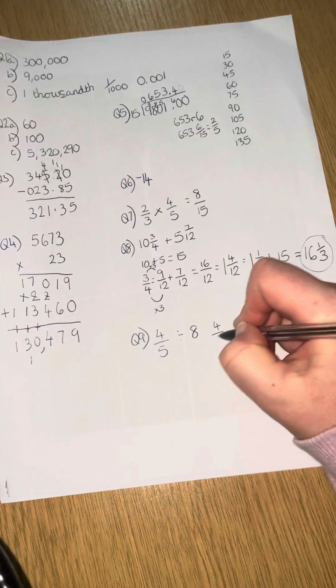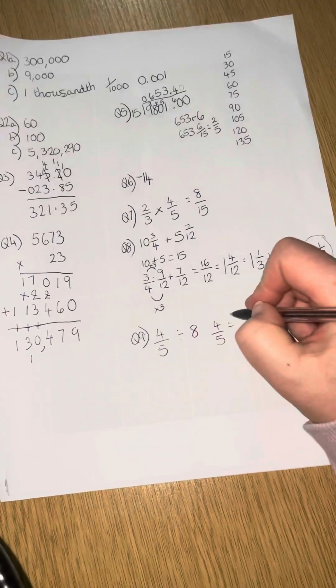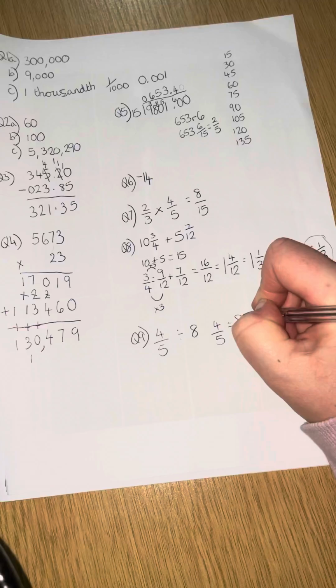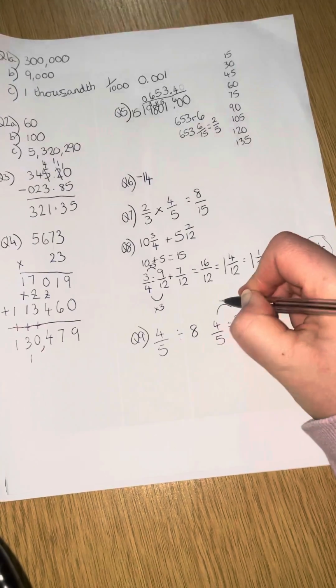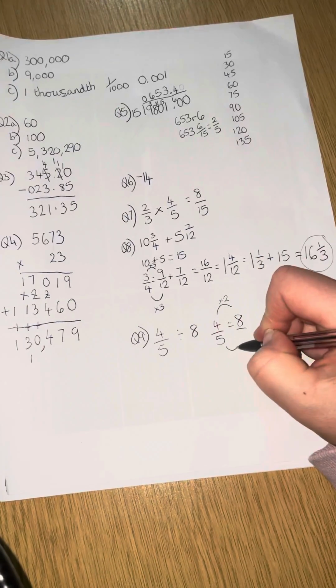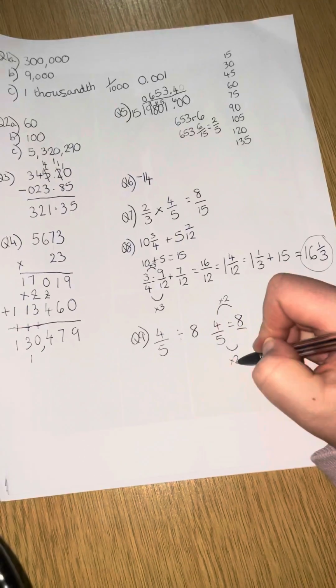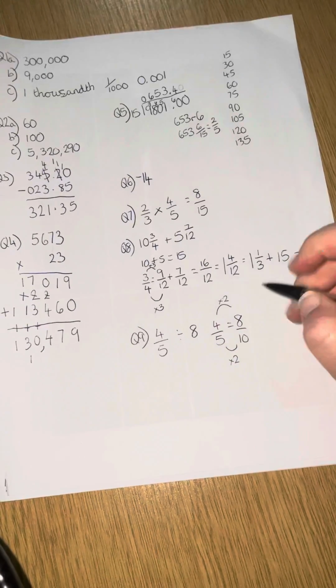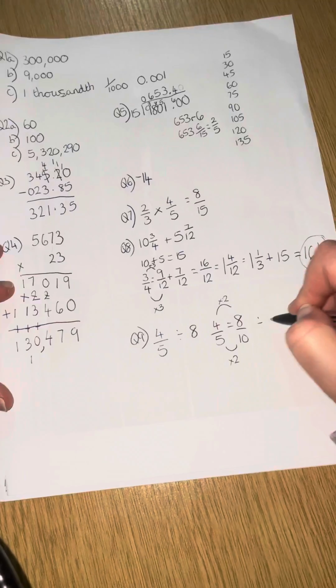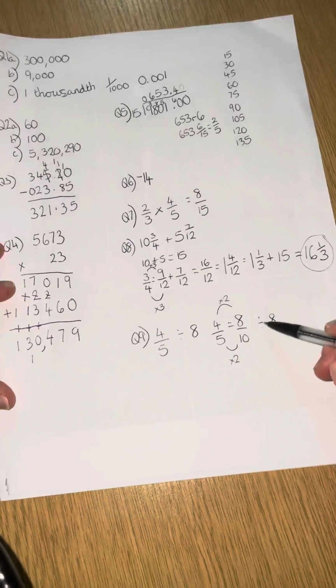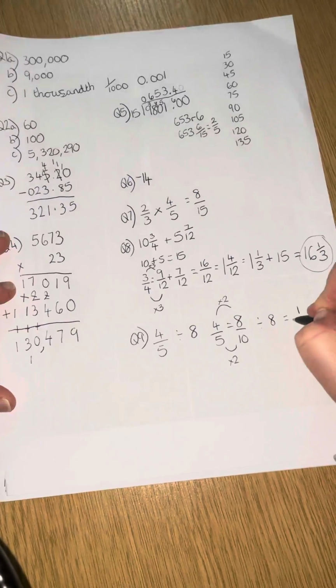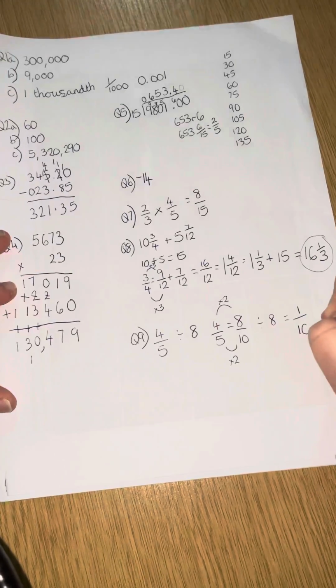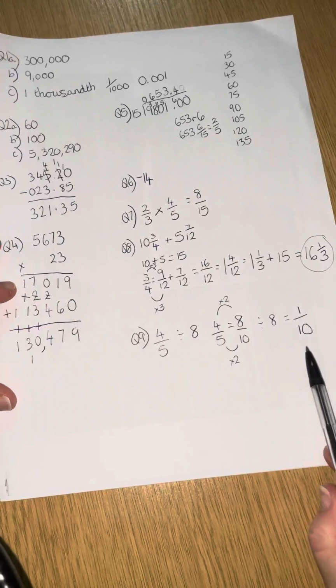So if I convert that 4/5, at this time I'm looking at converting the numerator first. So I've timesed the numerator by 2, so I must do the same to the bottom. So 5 times 2 is going to give me 10. Okay, so now it's 8/10 divided by 8. Well, 8 divided by 8 equals 1, but my denominator stays the same. So it equals 1/10.